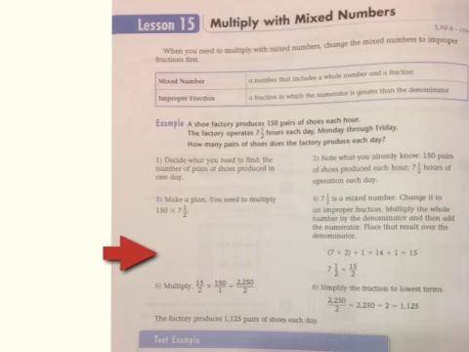Then, of course, if we have a whole number, we know we place the 1 in the denominator. And so now we're just going to multiply. 15 times 150 is going to give us 2,250. And 2 times 1 is 2. Then we can simply come over here and simplify the fraction into lowest terms. We're just going to divide 2,250 by 2, and that's going to give us 1,125.